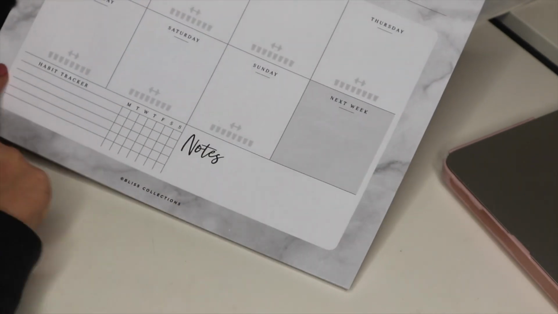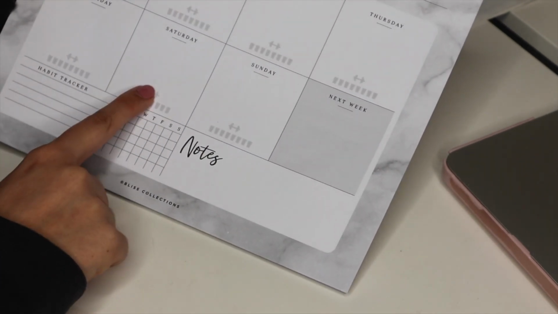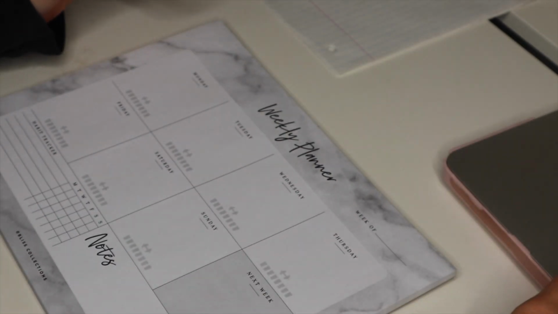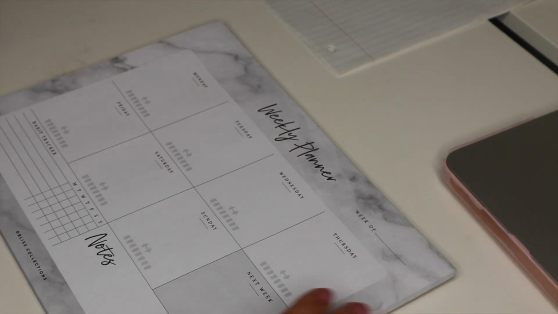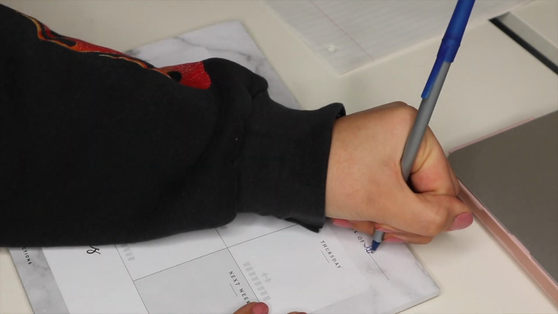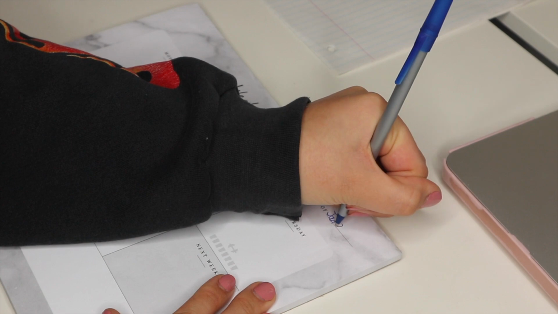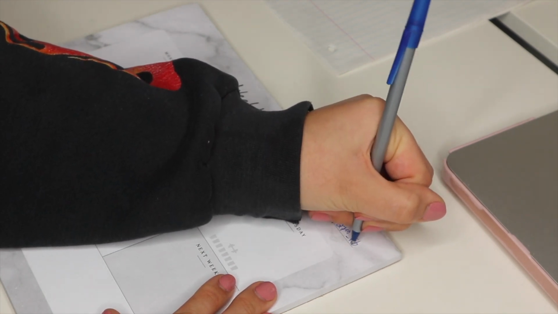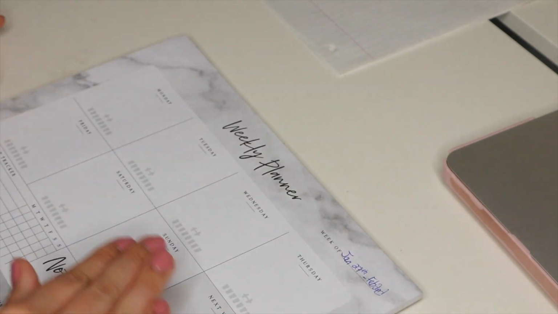If you guys can see, that has a habit tracker, like did you work out that day, how many glasses of water, just some other notes. So first of all I'm going to put it for the week of January 27th to Feb 2nd, so I know what I was looking at.